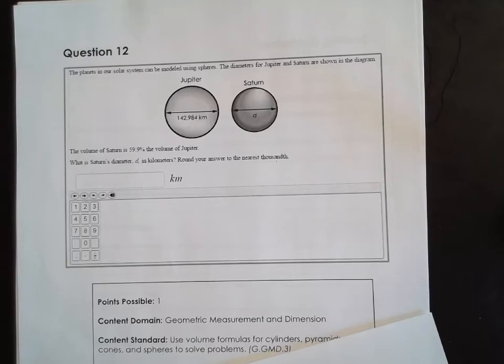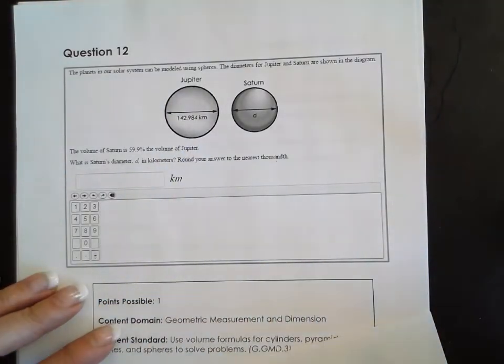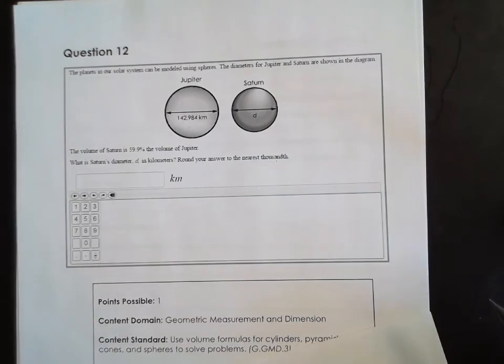The big one, okay. I agree with that. What's the volume formula? r squared? Nope, that's a circle. This is the volume of a sphere. I can never remember it. Where am I going to find it?